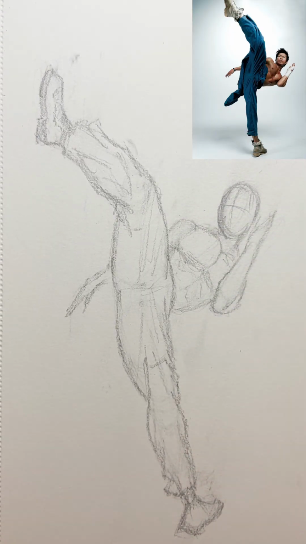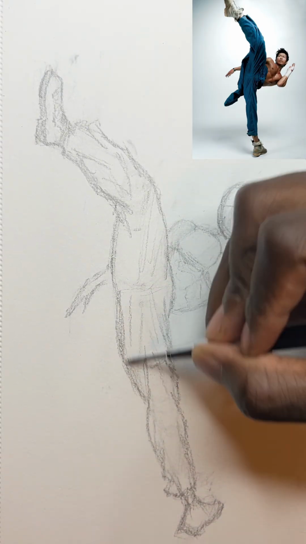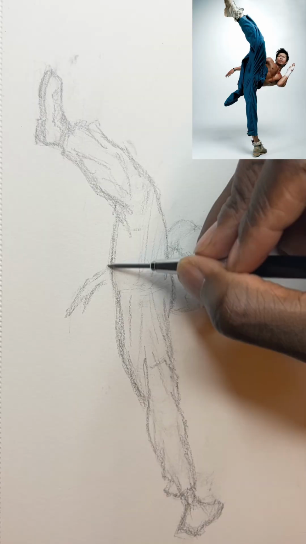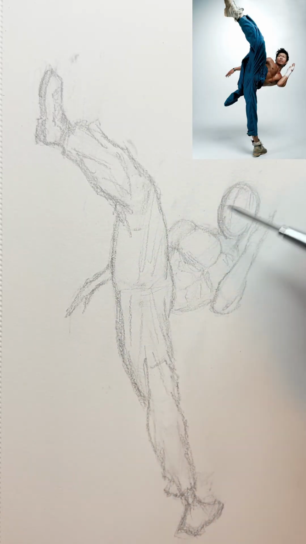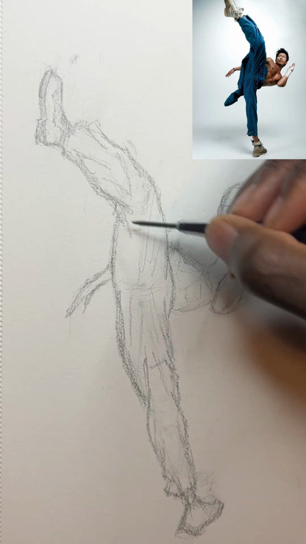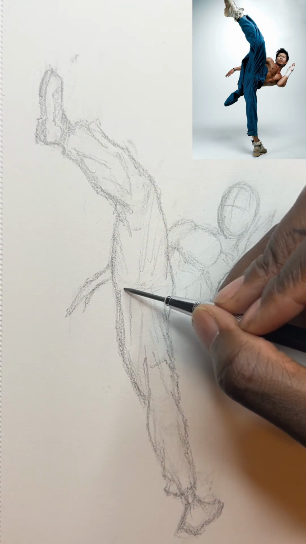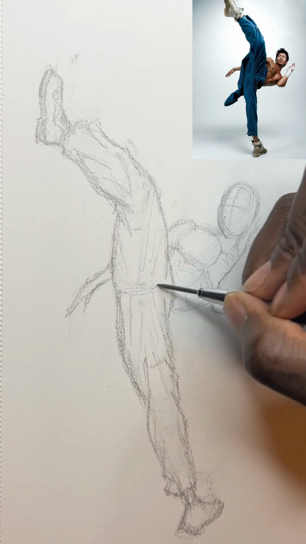All right, so we have our reference here. And we've situated our drawing to look quite nice, I believe. Yeah, let's just catch those seams there. Just the seam of his pants.